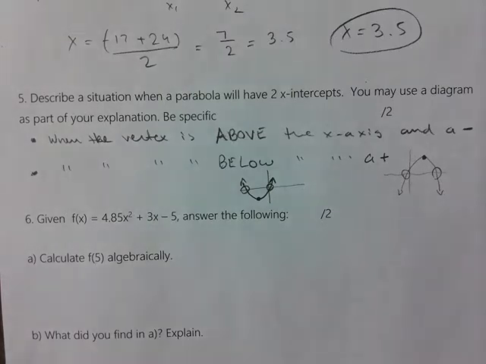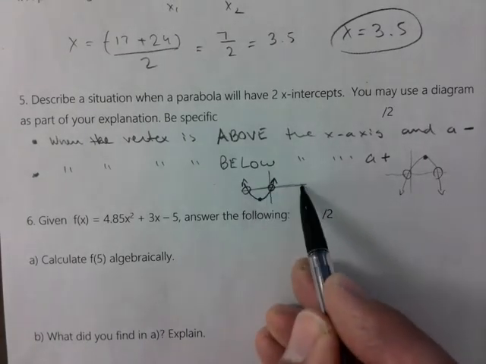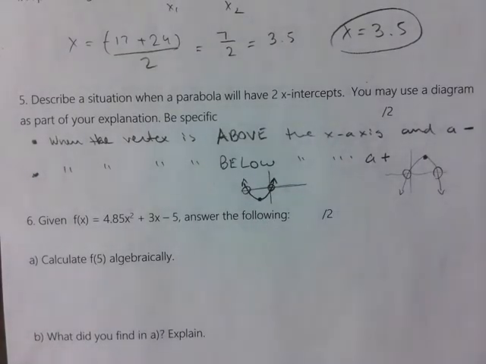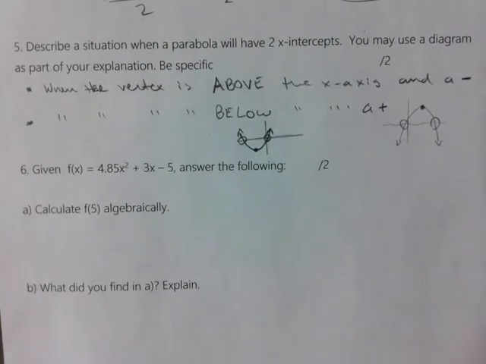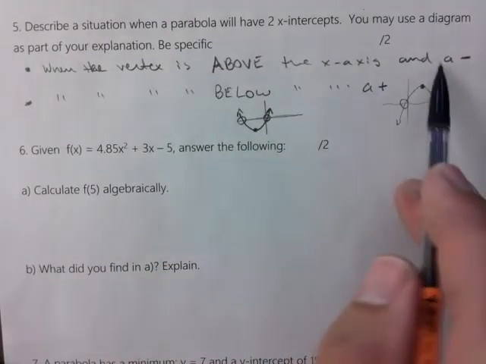And again, if I asked you to describe when there would be 1 x-intercept, that is when the vertex is right on the x-axis. A does not matter in that case. So 2 marks if you have this statement, and the diagram is optional. You don't have to have that, just a statement, because there are 2 components to it.